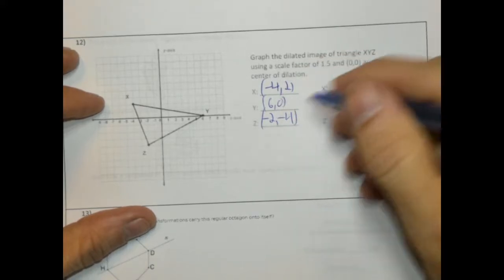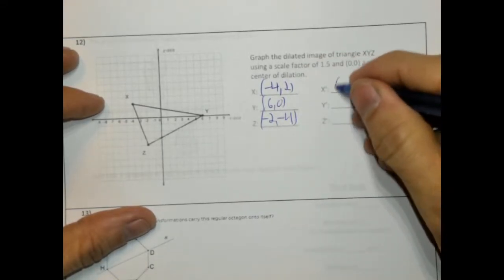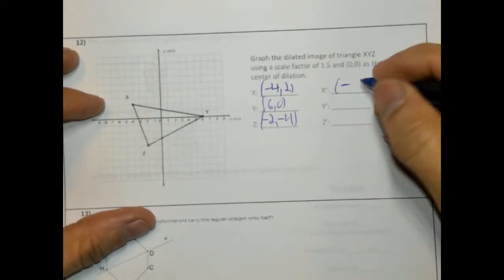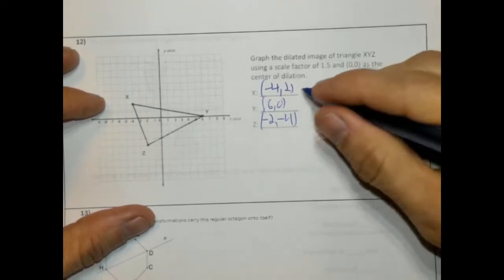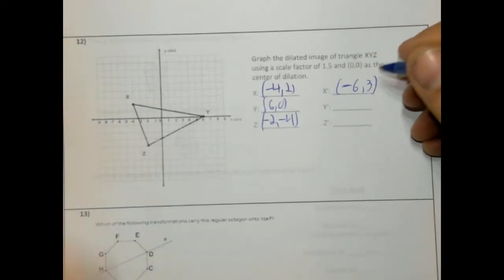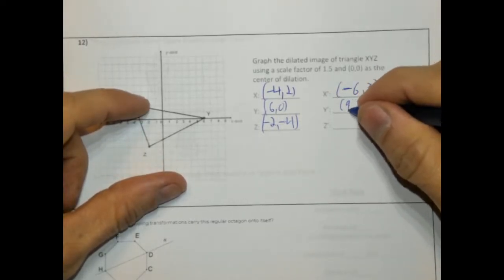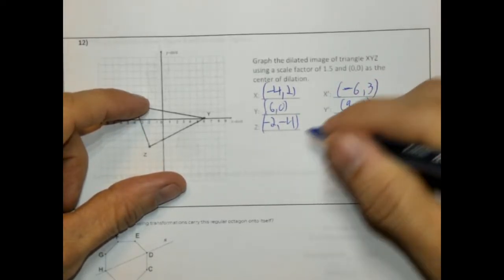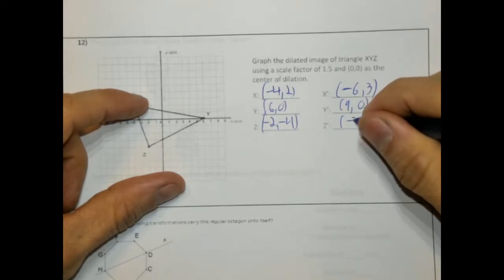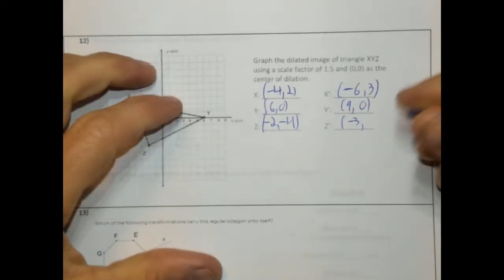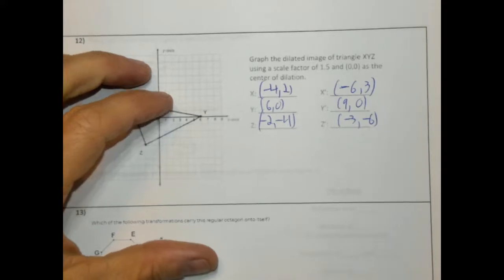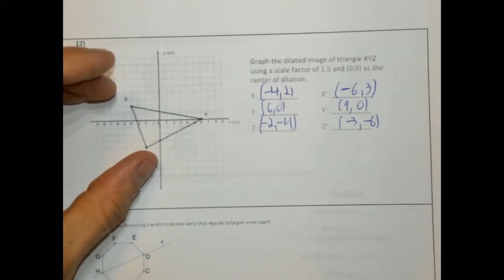Okay. And then we're going to dilate by the scale factor 1.5. So we're going to multiply all these numbers by 1.5. So -4 times 1.5 will be -6. 2 times 1.5 is going to be 3. 1.5 times 6 is going to be 9. 1.5 times 0 is 0. 1.5 times -2 is -3. And 1.5 times -4 is -6. I should have done that in red. That's okay. Yeah, let's keep it blue.